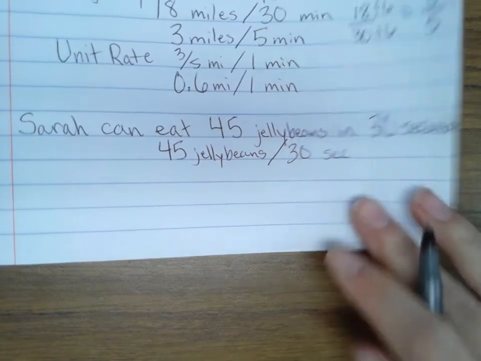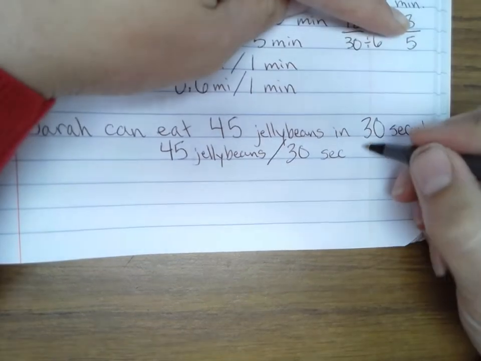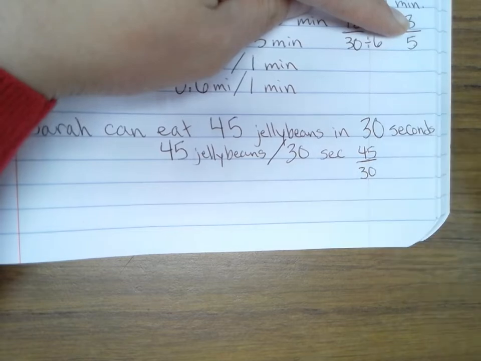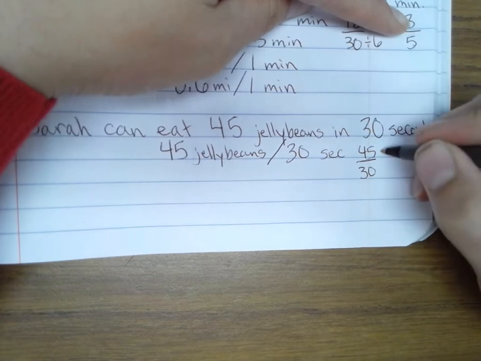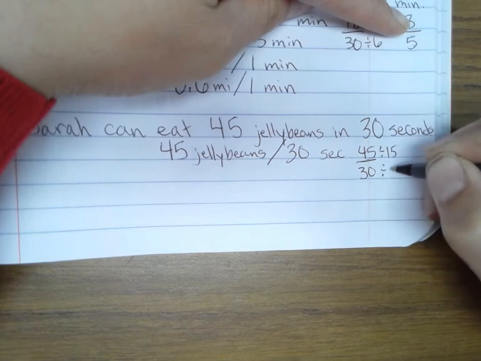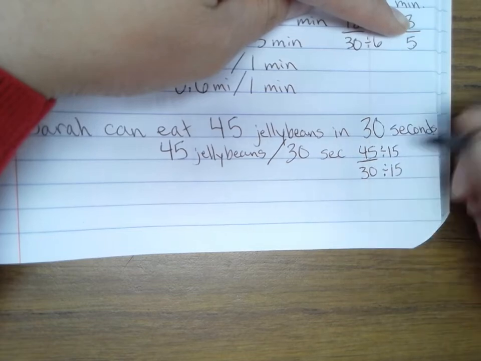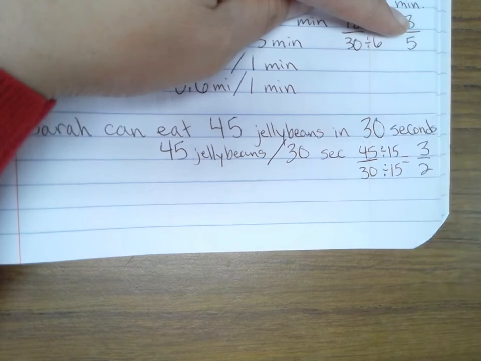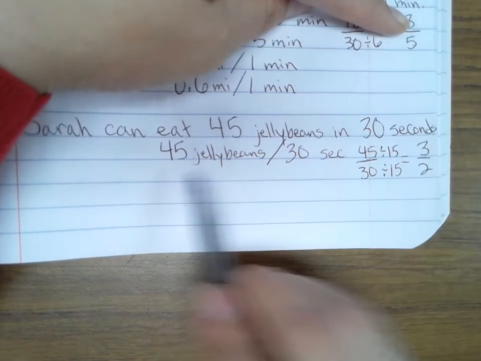So if I want to reduce this, 45 and 30 share what in common? I know 5 will go into both, I know 15 will go into both of them. So my greatest common factor is 15. So if I divide by 15, then that gives me 3/2. That's my reduced ratio here.